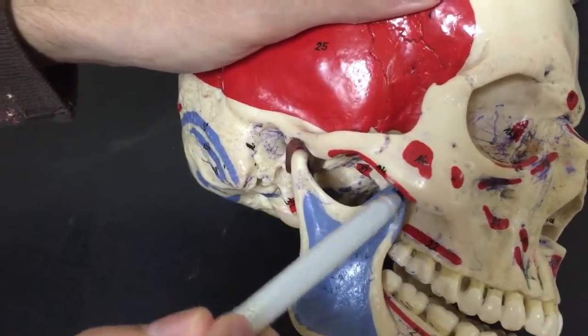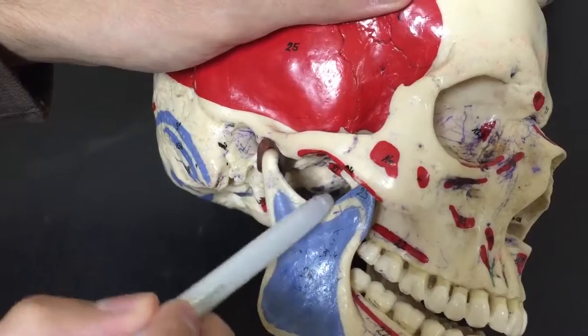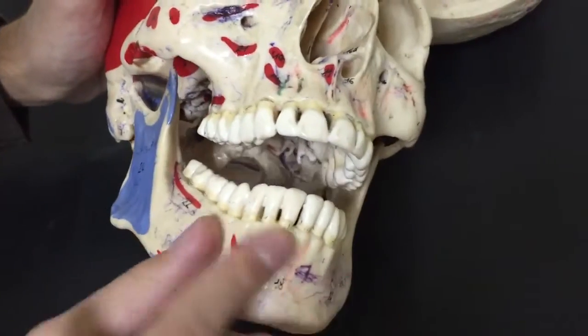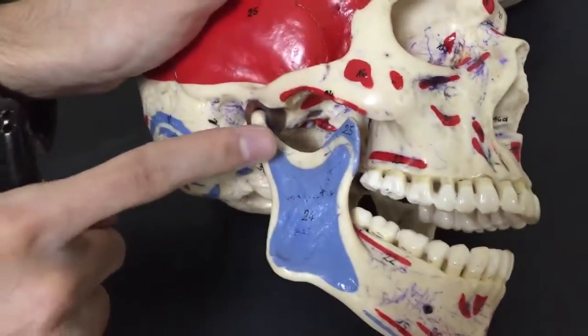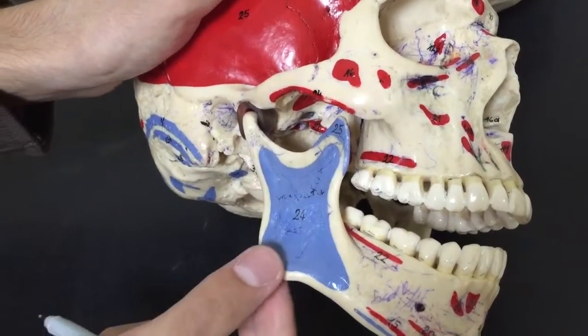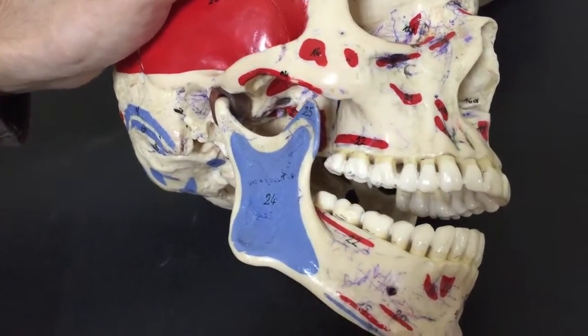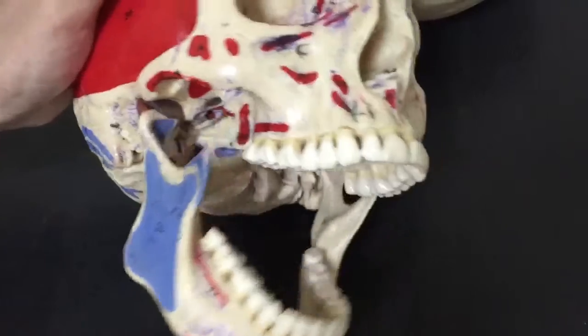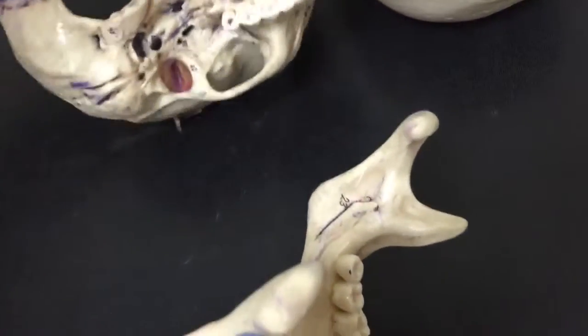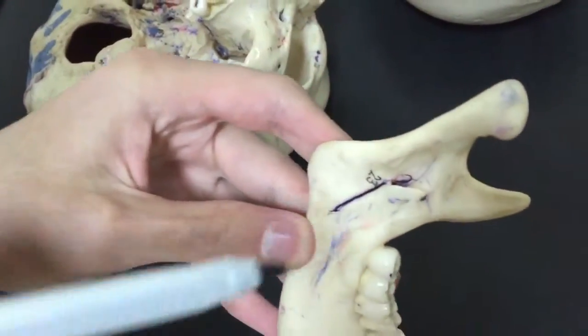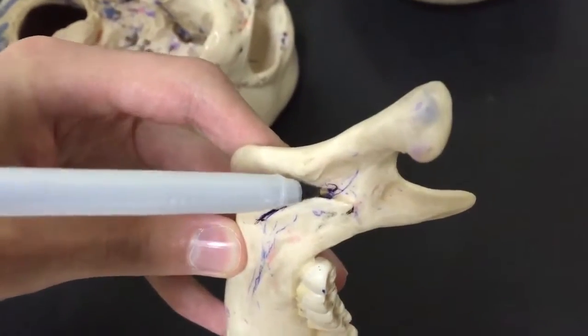This is the coronoid process. This is the mandibular notch. This is the body, and this is the ramus. This is the angle of the mandible. This is the mental foramen, and here we've got the mandibular foramen.